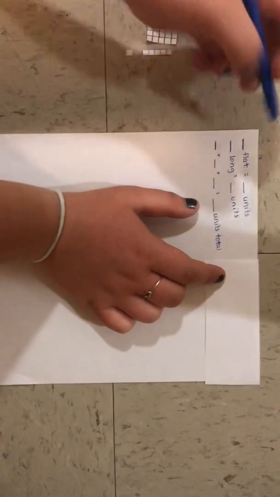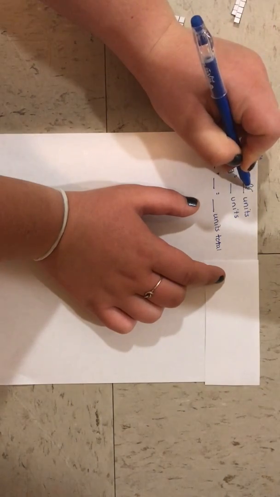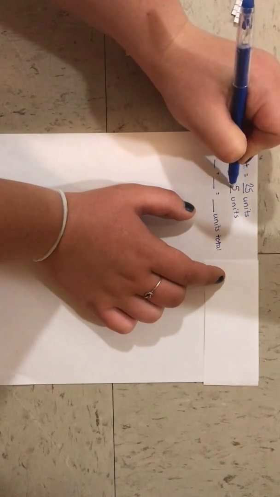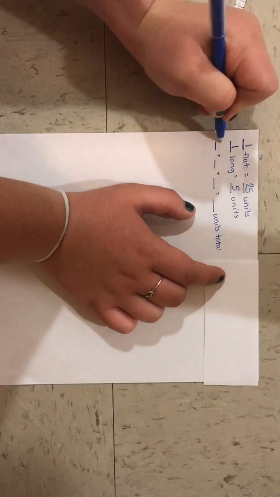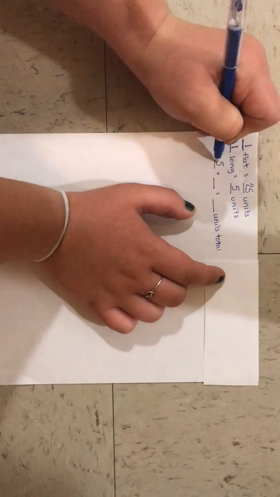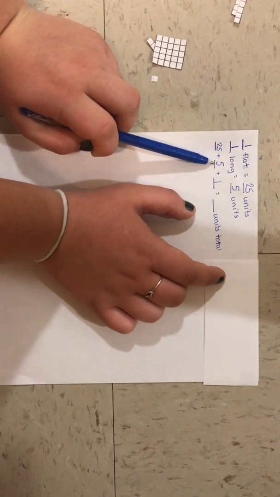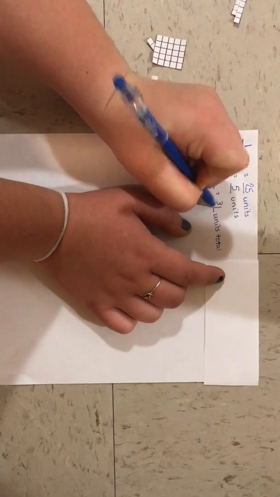Now, we have to determine the value of 1, 1, 1 base 5. We know that 1 flat equals 25 units. And we know that 1 long equals 5 units. So we can add those together, 25 plus 5 plus the 1, because we still had 1 unit. And we know that 25 plus 5 is 30, plus 1 is 31. So 1, 1, 1 base 5 equals 31 units.